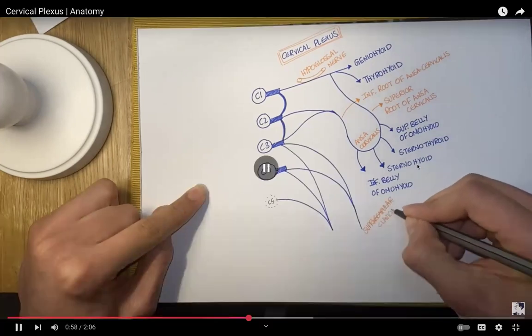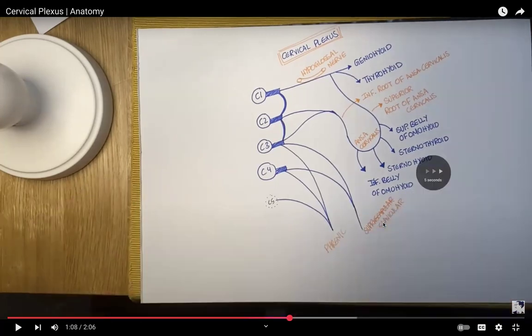Now we're going to go down to C3 and C4. Let's follow C3 first. C3 and C4 join together to innervate the supraclavicular muscle. Okay? And C3, C4, C5 join and give us the phrenic nerve. The phrenic nerve innervates the diaphragm.